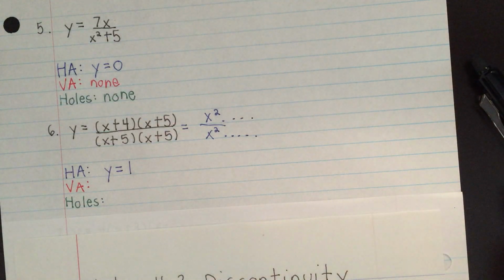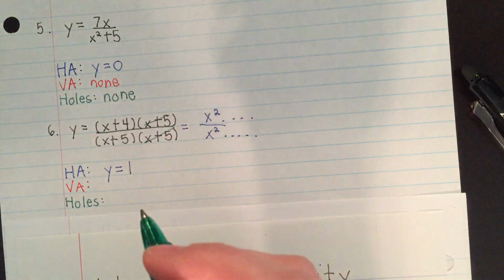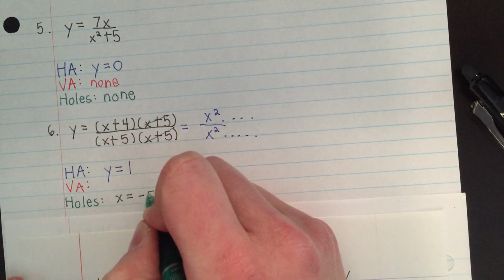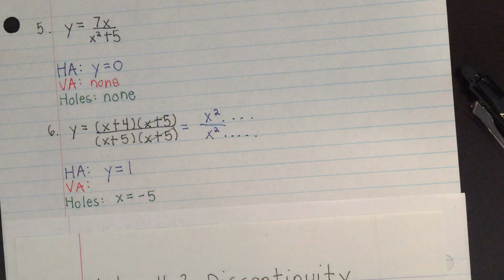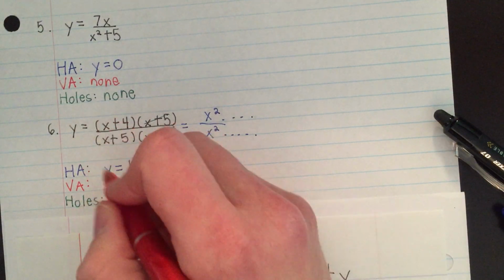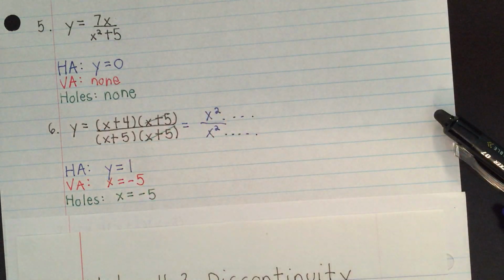Your holes, you would think would be at -5, but what happens is, even though that cancels, you have a vertical asymptote at -5.